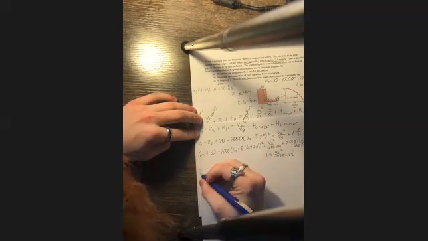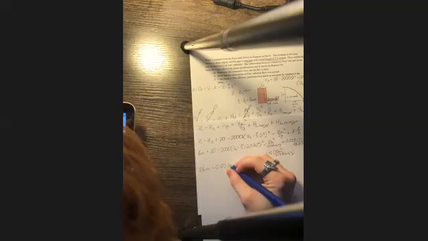Okay. This becomes 26 meters minus, do the math on the calculator, 0.0296 V2 squared. Okay.